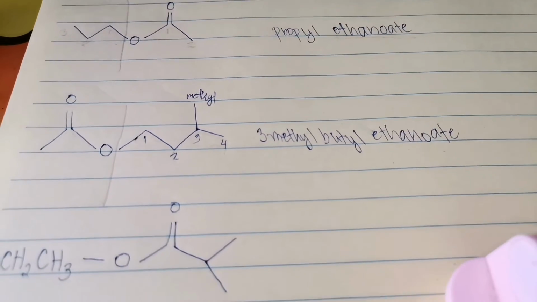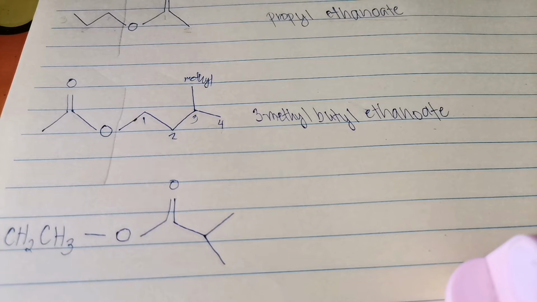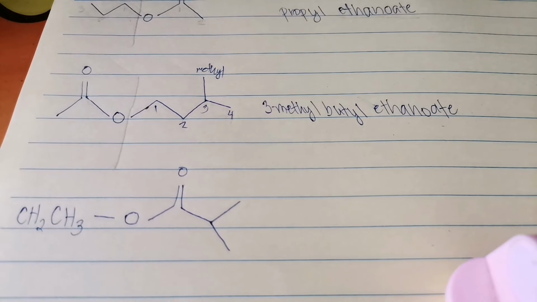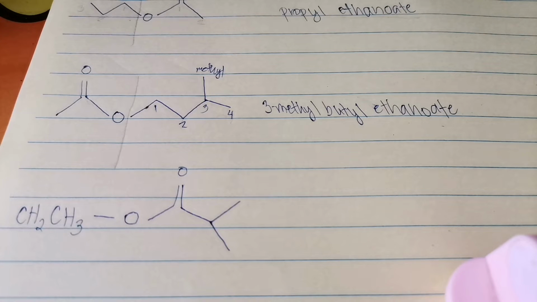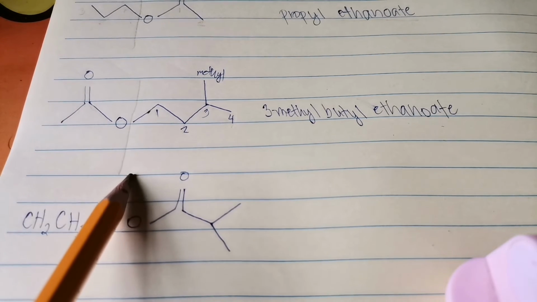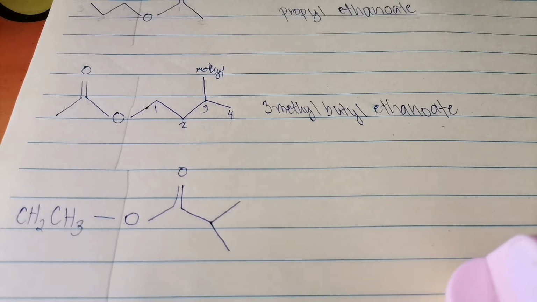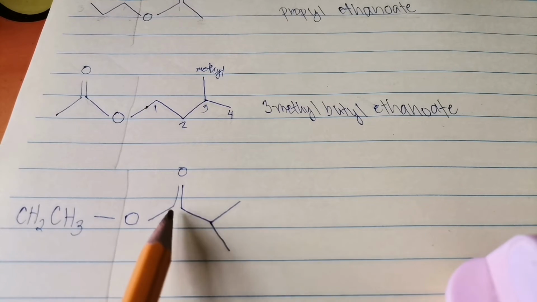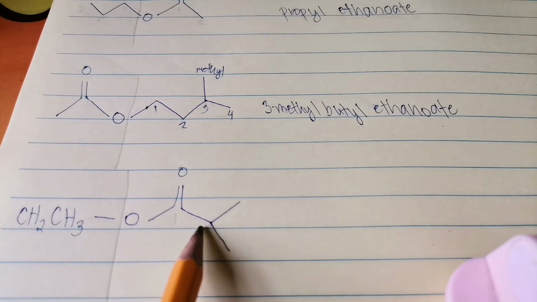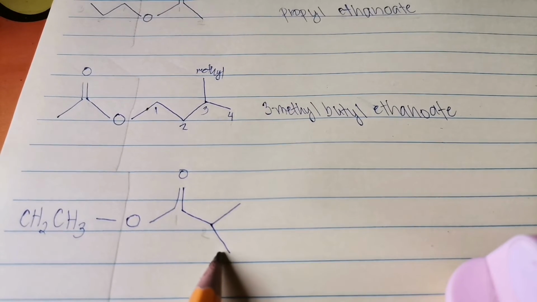Let's try one where the substituent is attached to the acyl side. So again, we have to divide and then count how many carbons. So this is 1, 2, 3.